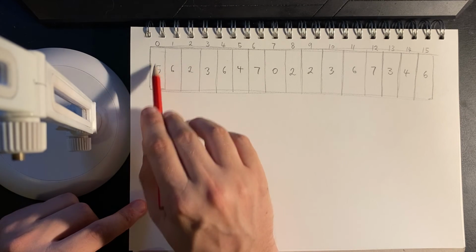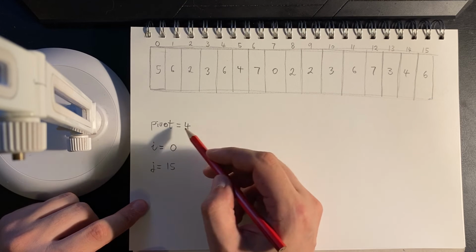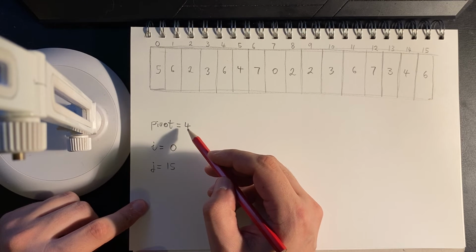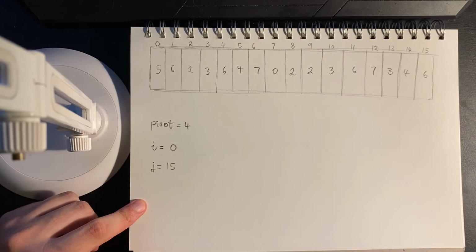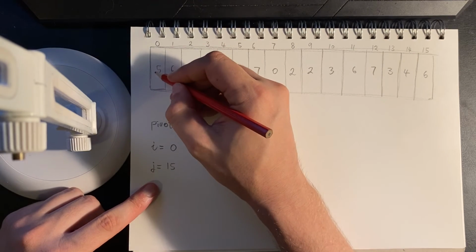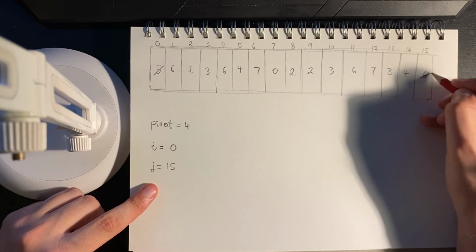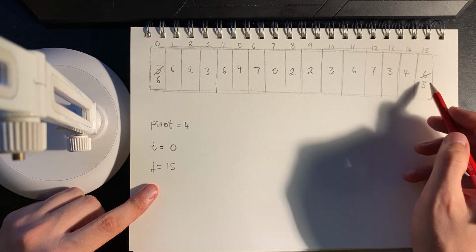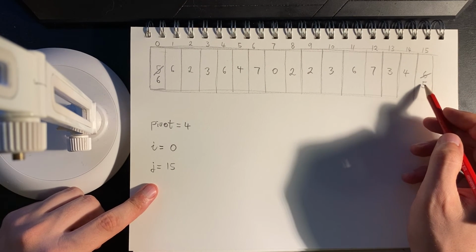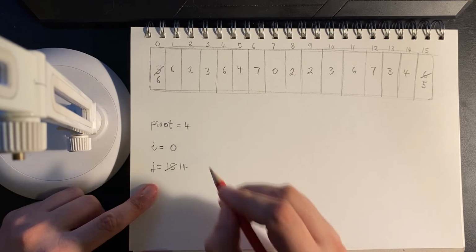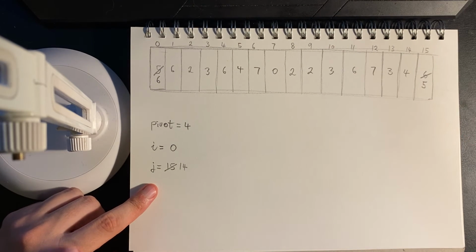Now, what we do is we step across, we look at position I. So position 0 has the number 5 in there. 5 is not less than the pivot, and so we will swap it with the J position. So we go ahead, we swap this, and now we know that the thing in position 15 is greater than or equal to the pivot, so we don't need to consider that, and we bring the J position, the end position, forwards by 1.